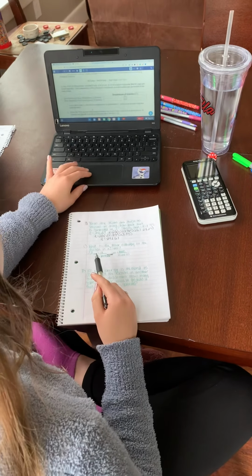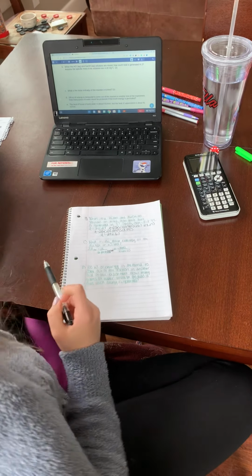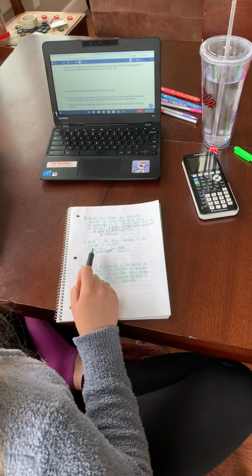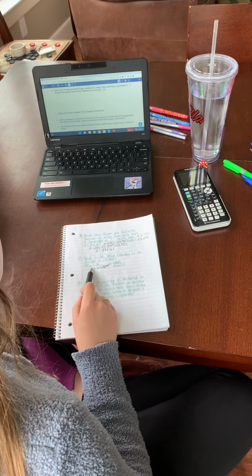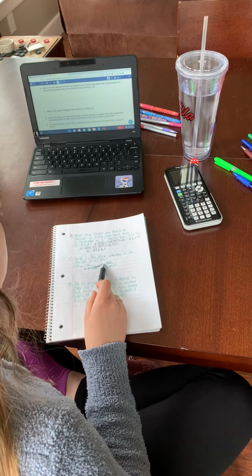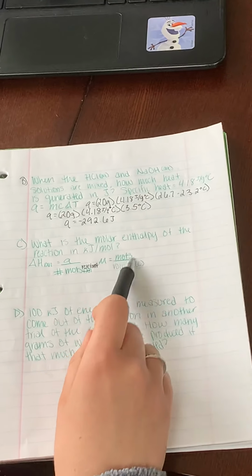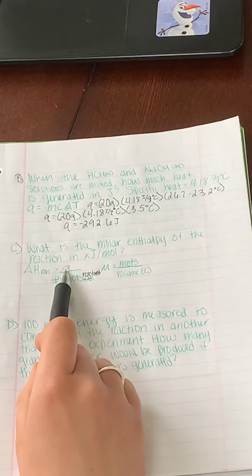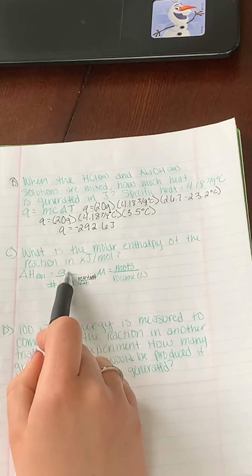And then for the next question, what is the molar enthalpy of the reaction in kilojoules per mole? So we know that we're going to be using 2 different equations. The enthalpy of the reaction equals Q over the number of moles of the reactant, and then the molarity equals moles divided by volume in liters. And you're going to be using this equation to put in the bottom here. And we already have the Q from the earlier problem, but this has to be in kilojoules.